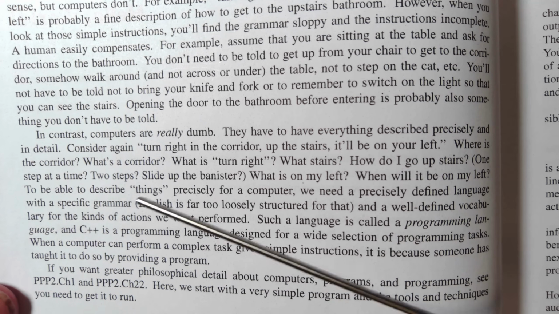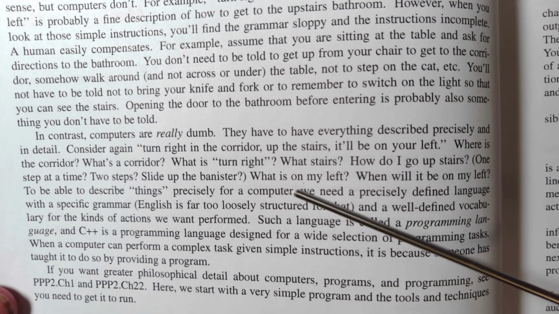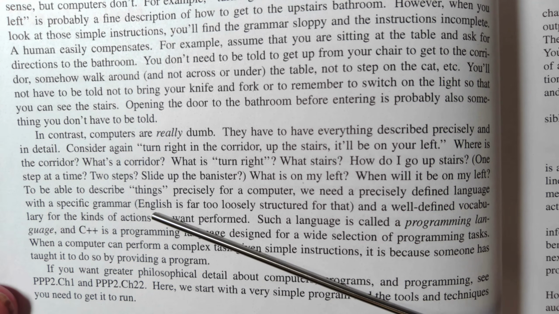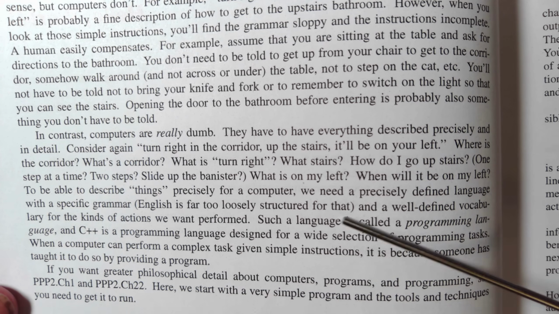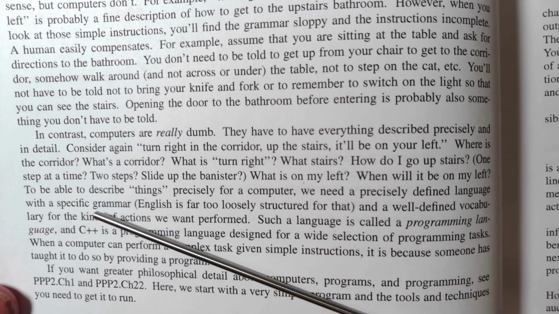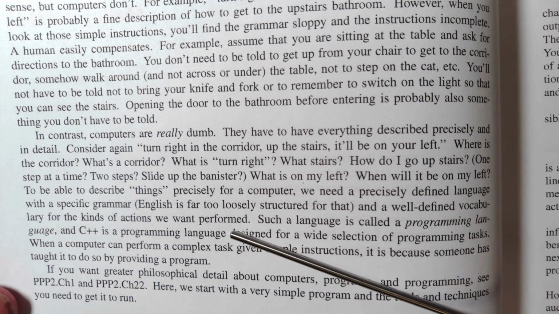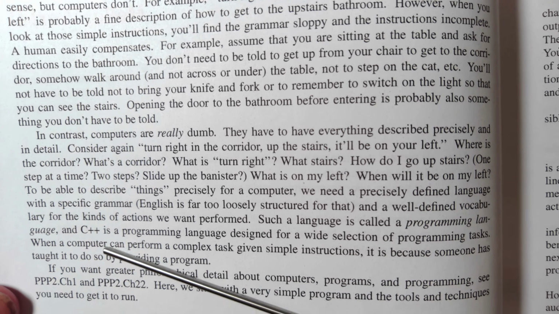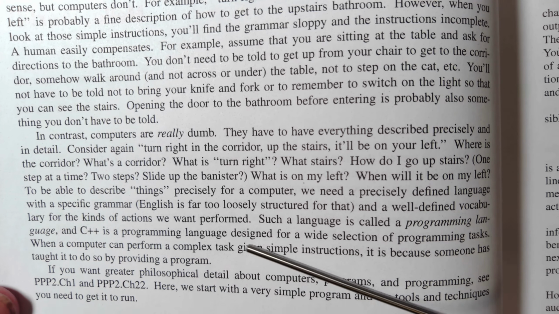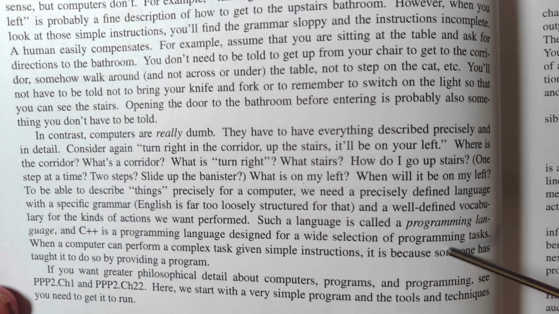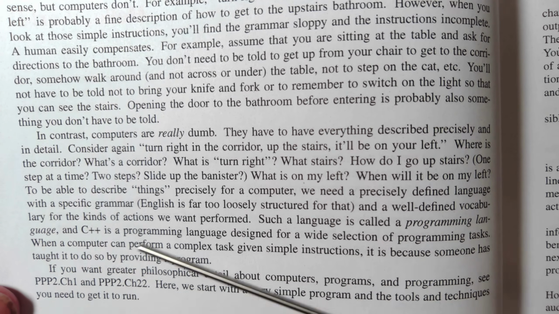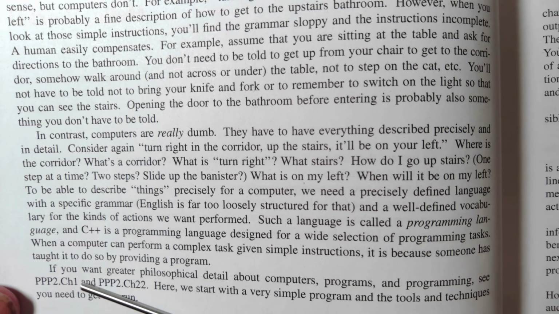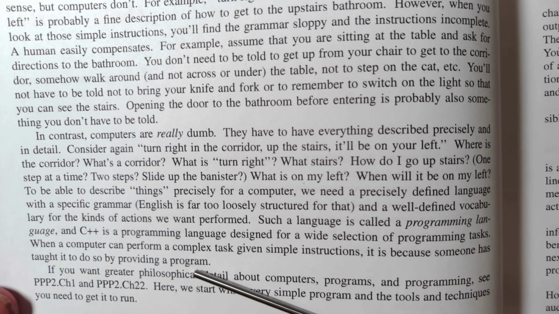To be able to describe things precisely for a computer, we need a precisely defined language with a specific grammar. English is far too loosely structured for that, and a well-defined vocabulary for the kinds of actions we want performed. Such a language is called a programming language. Thus, C++ is a programming language designed for a wide selection of programming tasks. When a computer can perform a complex task given simple instructions, it is because someone has taught it to do so by providing a program.